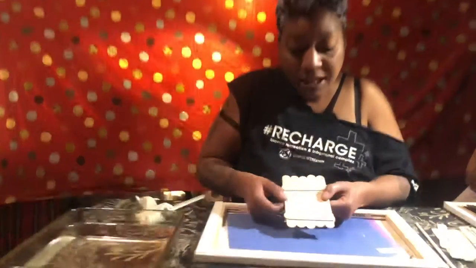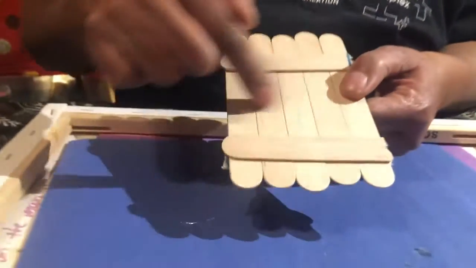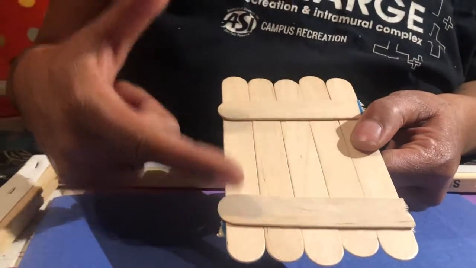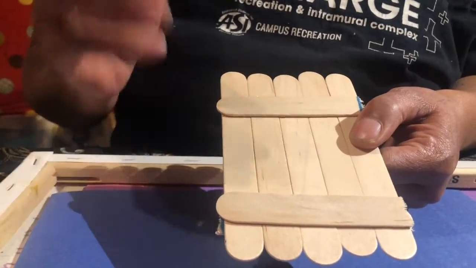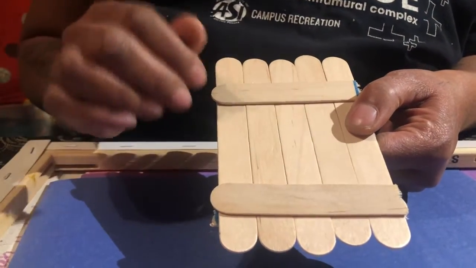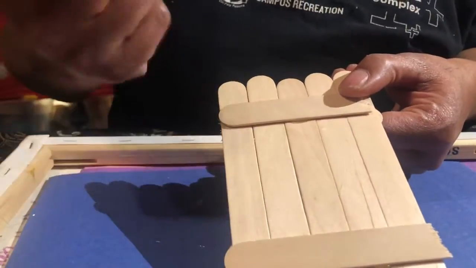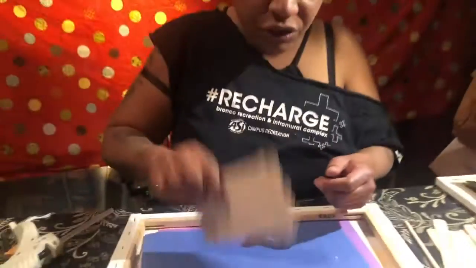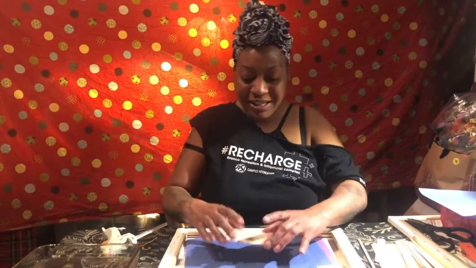I've got 5 popsicle sticks here. Can you see that? I've got 5 popsicle sticks lined up in a row here. I've got 1, 2, and I have this here because it's going to keep these popsicle sticks together to reinforce, which means to make it stronger. I turned it over and I created 2 more of those. Now it's really strong.